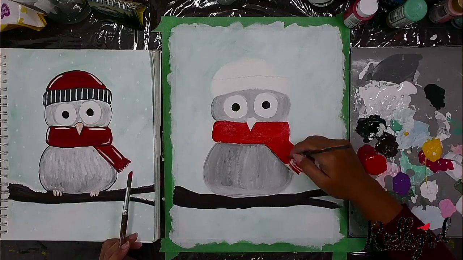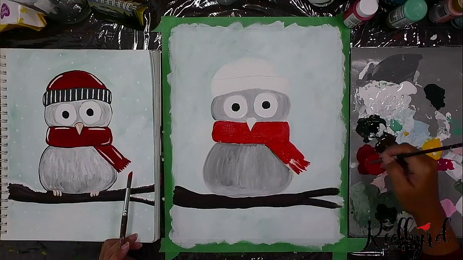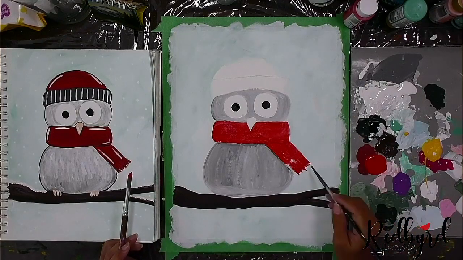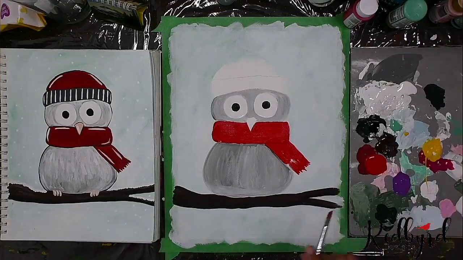So I have some that are a little bit longer and some that are shorter, and I'm just going to fill that in until I get all the way across, and then I've created this really fun edge there.